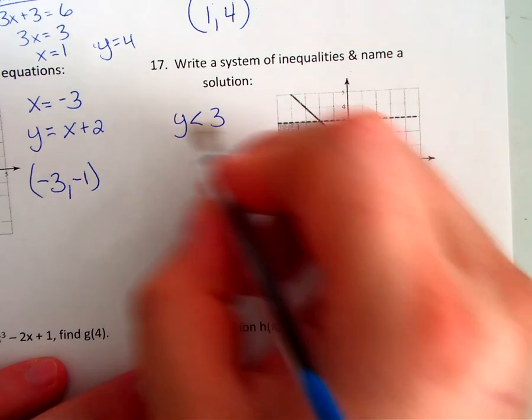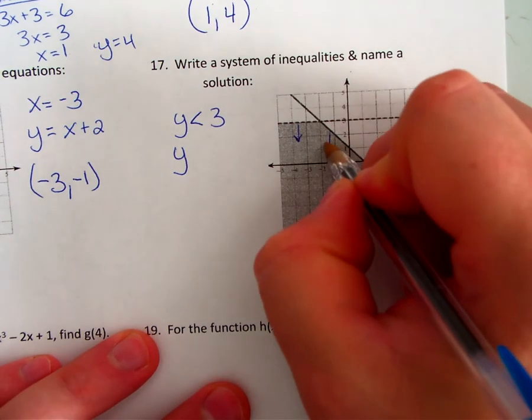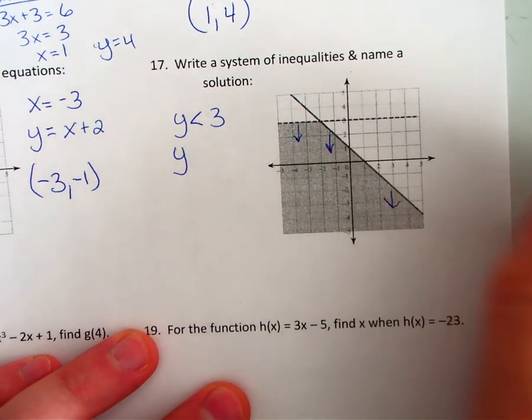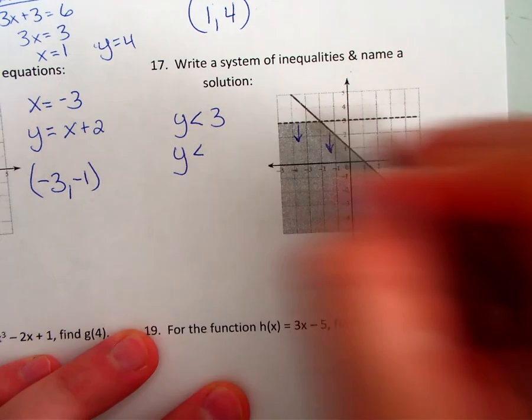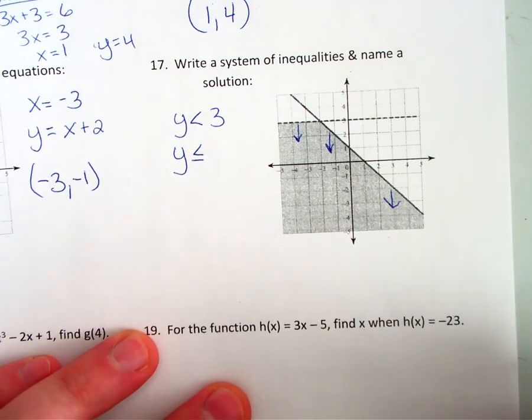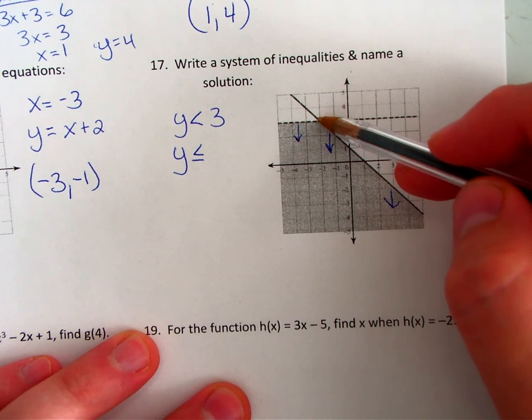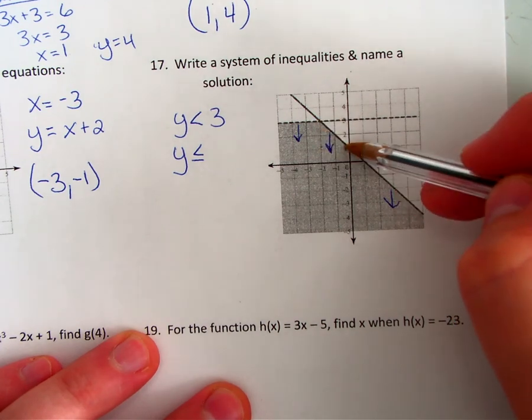We have a slanted line, so we want slope-intercept form. I want to look to see where it's shaded. It is shaded below the line, which means, again, we're going to have a y is less than, but notice that this line is solid, so it's not just less than, it's less than or equal to. All right, we again want to find the slope, so we find an intersecting point, and we're going to be going down 2 over 2.